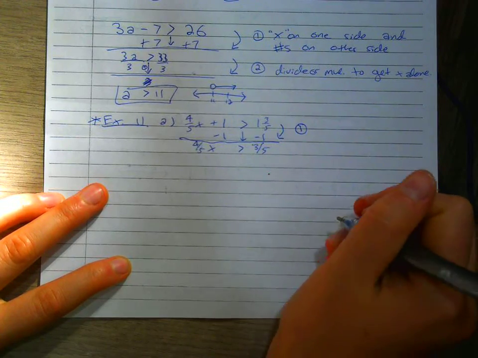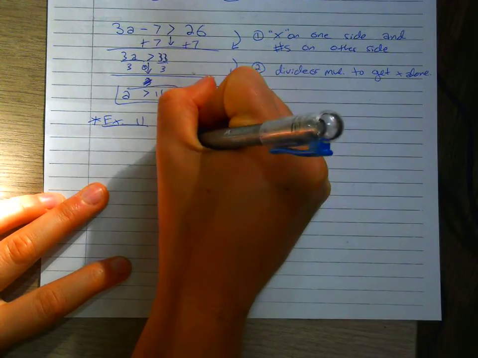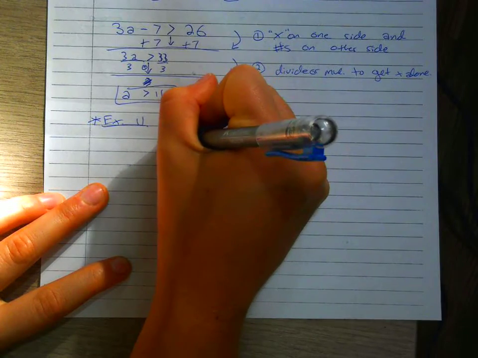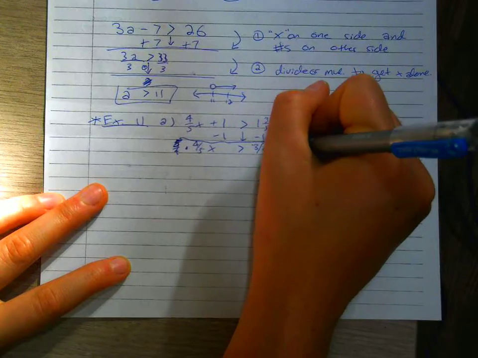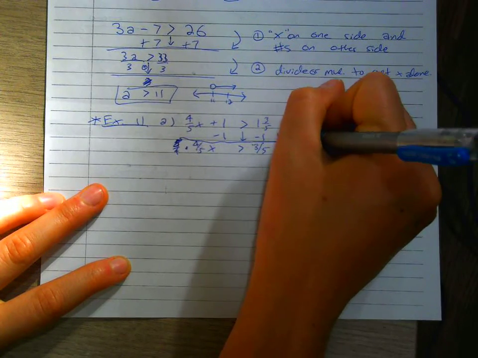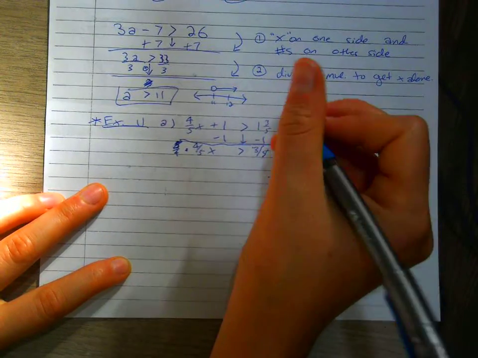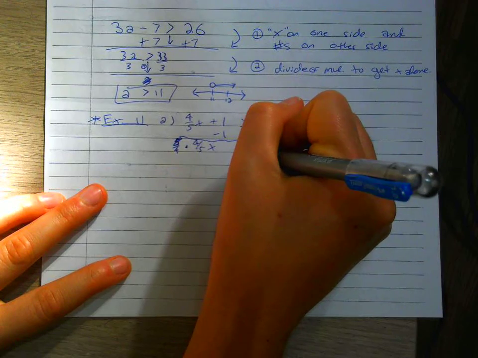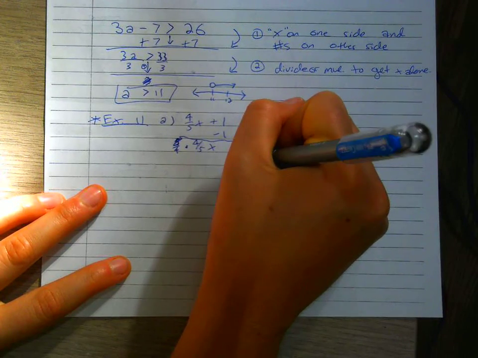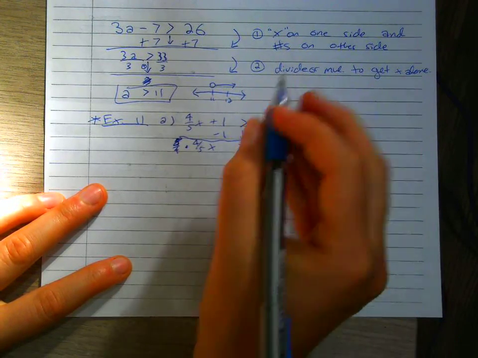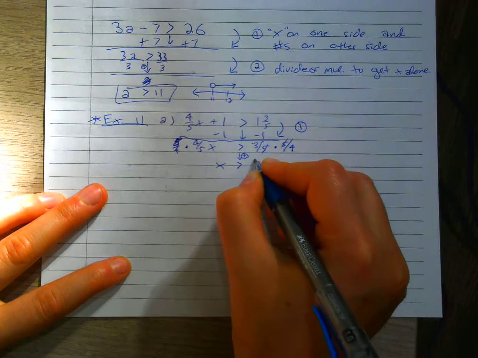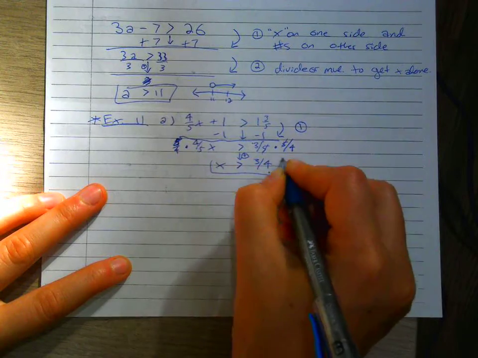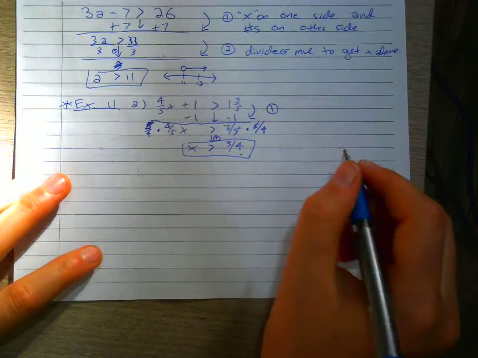So now let's multiply to get rid of this. Instead of 4/5, we multiply by 5/4. The 4's cancel, the 5's will cancel. And because this was a positive multiplication, the sign stays the same. Those cancel, we get x. These cancel, we get 3/4. X is greater than 3/4.